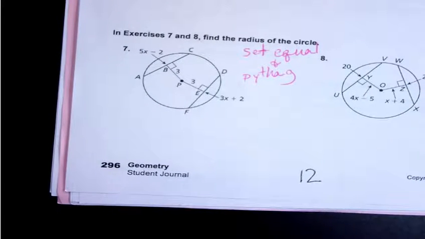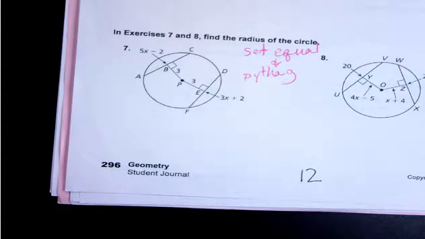This one you're going to do both. You're going to set equal and you're going to use Pythagorean theorem. What is the question asking for? It's what throws everyone off. Yeah, it says find the radius.